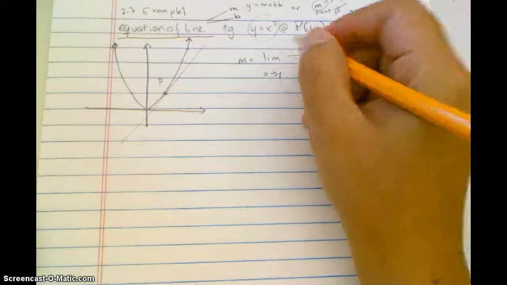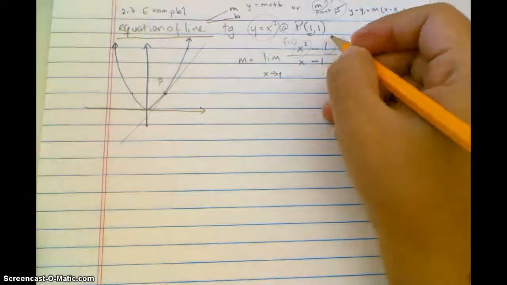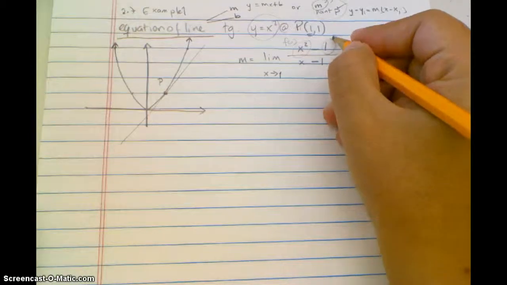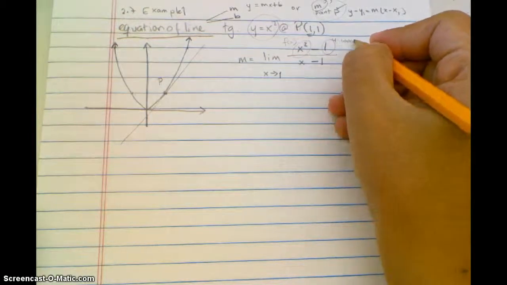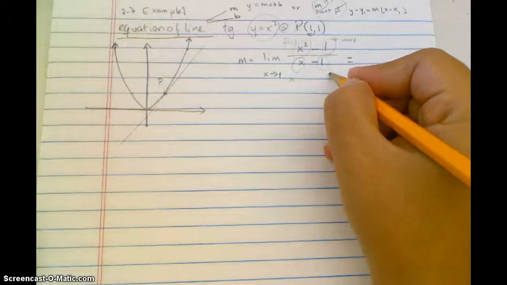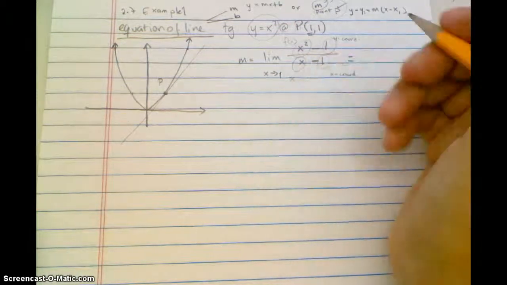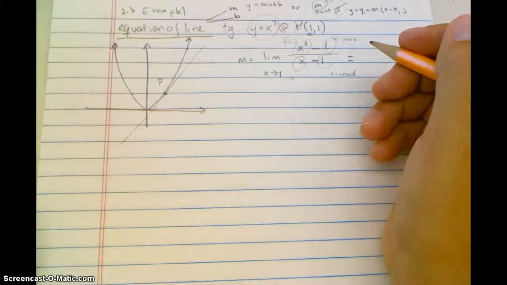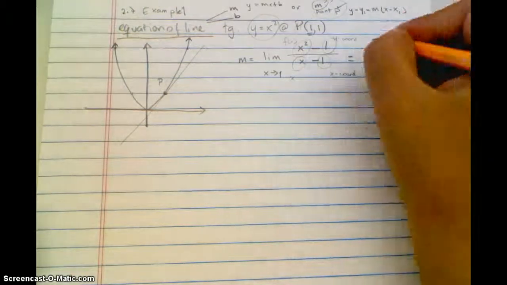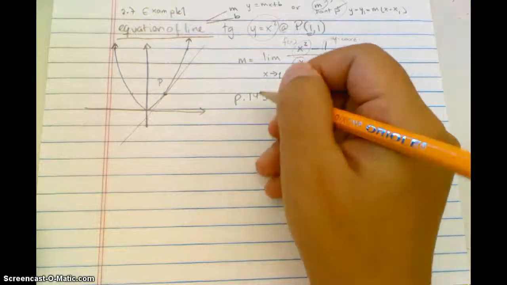So this is actually f of x. This is actually the y coordinate of my point. This is simply x, and this is the x coordinate of my point. So that's how I set this up. You can refer to this formula, which appears on page 143.